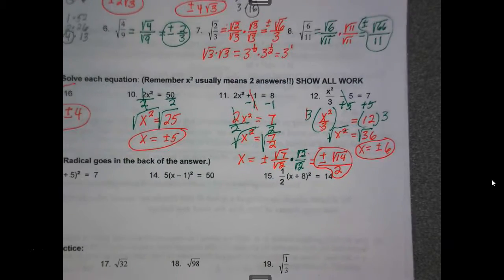I know she does radicals. All right, can we go on?